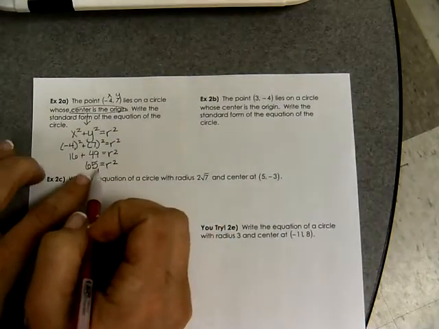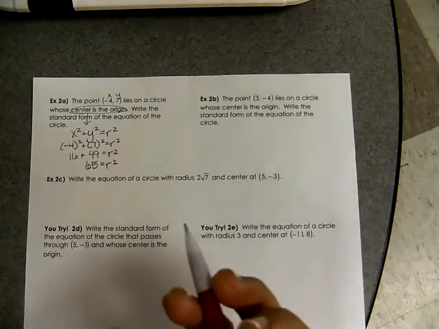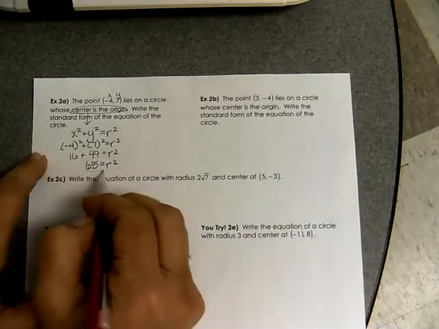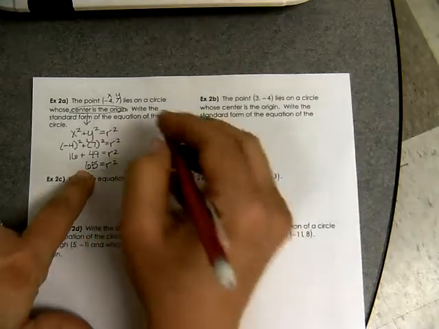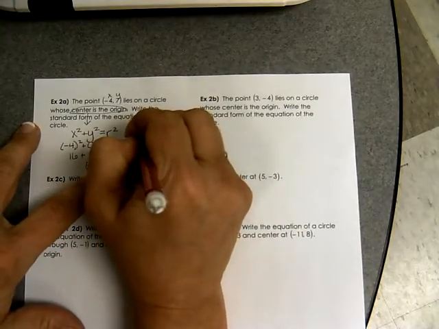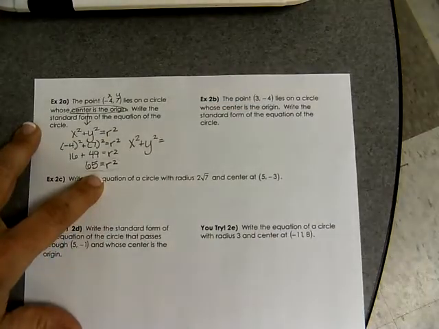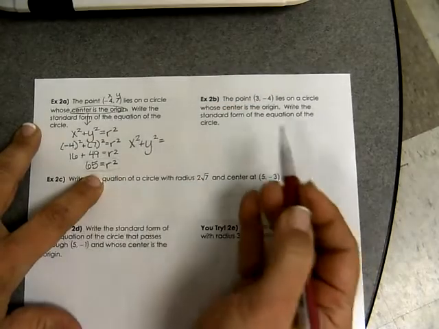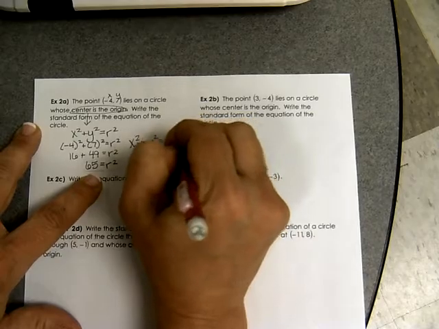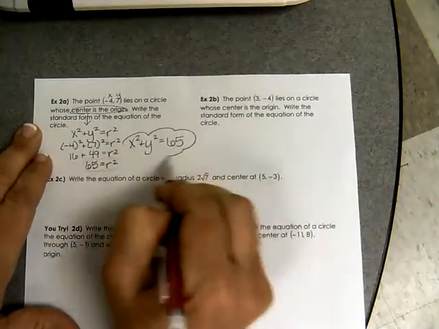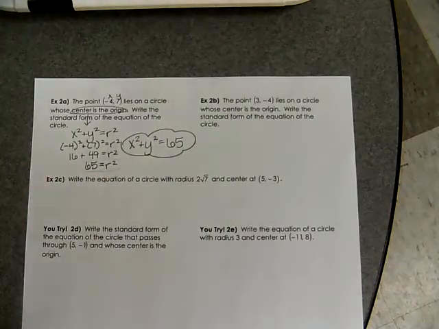Now, I know it's tempting to take the square root, but if we're writing the equation of the circle, aren't we using r squared? So let's not waste our time doing that, and let's just write the equation. The center was at the origin, so we know h and k were 0, so we have x squared plus y squared. And then we know that r squared is 65, so that's it.